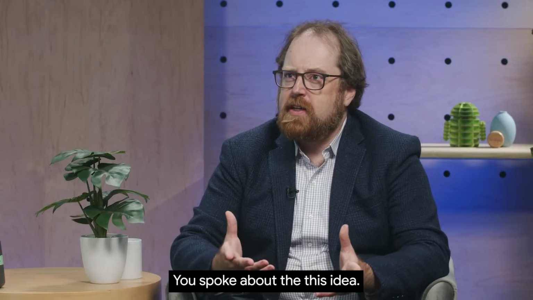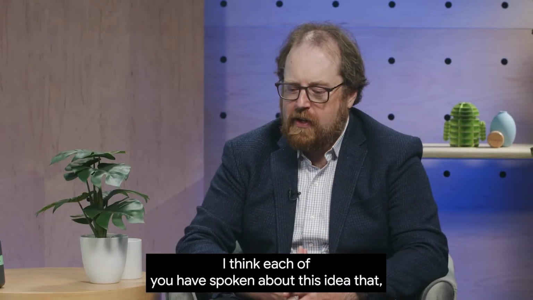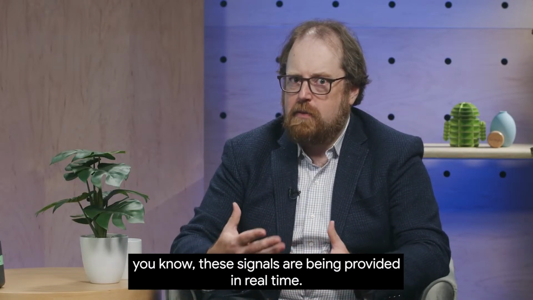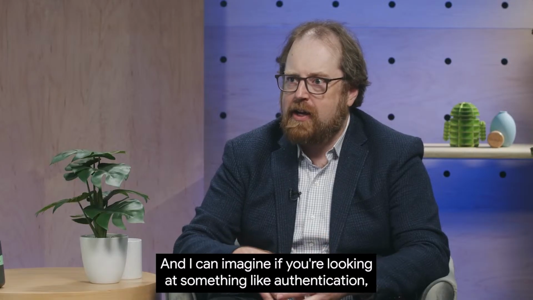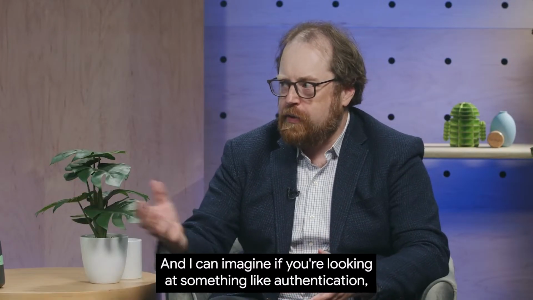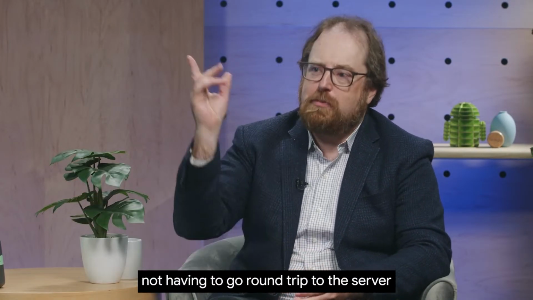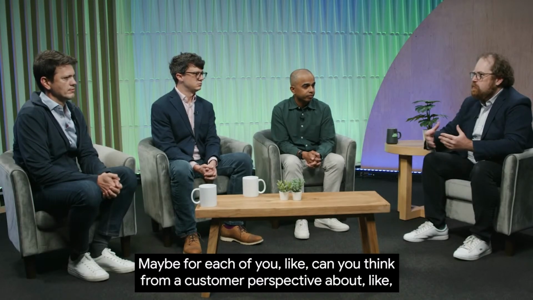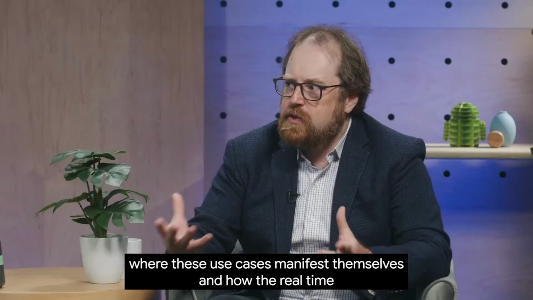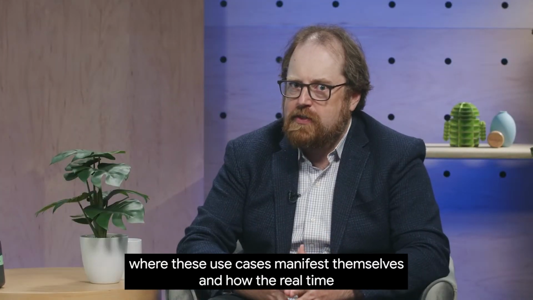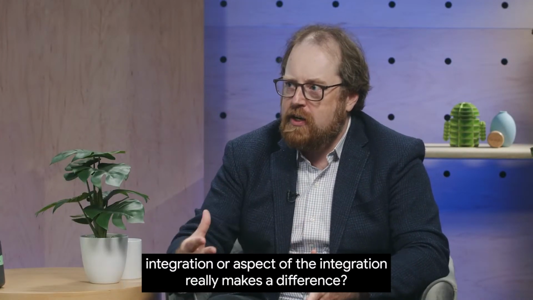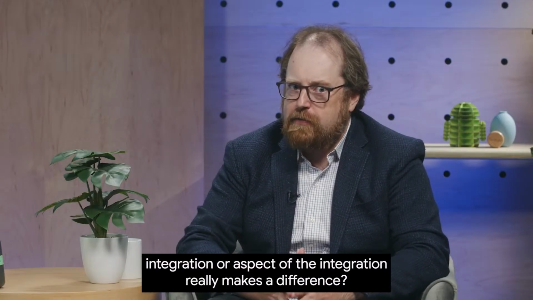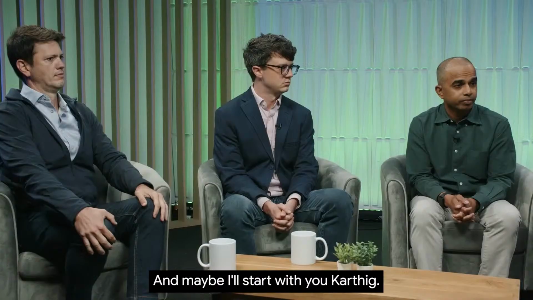You spoke about this idea. I think each of you have spoken about this idea that these signals are being provided in real time, and I can imagine if you're looking at something like authentication, not having to go round trip to the server every time and add that additional latency would be valuable. Maybe for each of you, can you think from a customer perspective about where these use cases manifest themselves and how the real-time aspect of the integration really makes a difference? And maybe I'll start with you, Karthik.